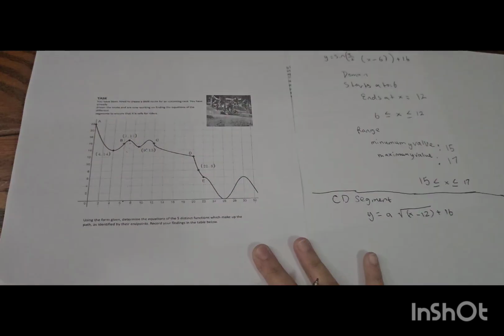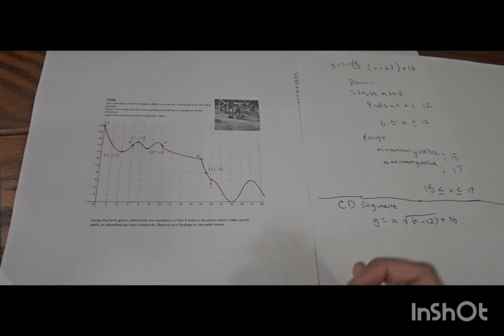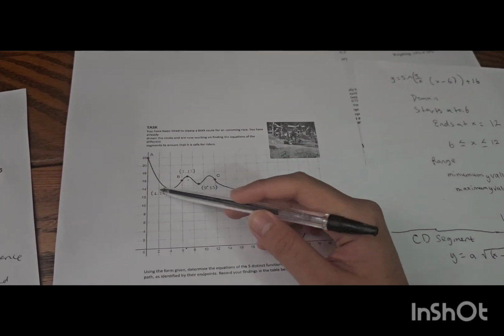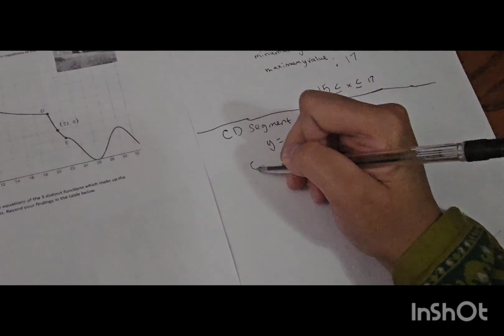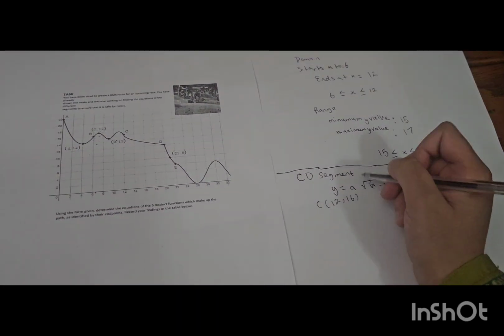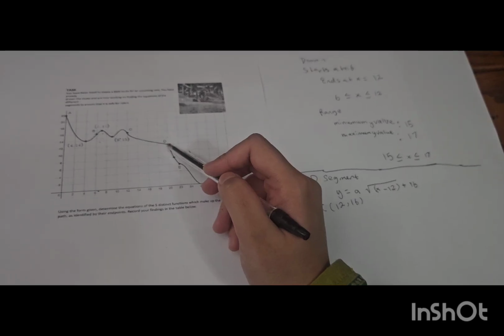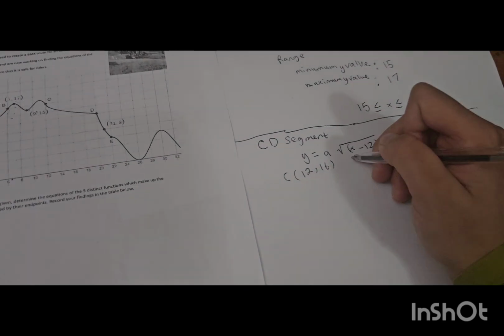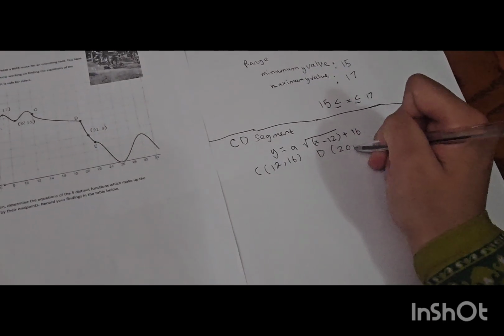Okay, so next, I'm going to find my points and write them down. So if I look at the graph over here, for C, the points are 12, 16. So C, I have 12, 16. And then for D, it is 20 and 12. So D is 20 and 12.